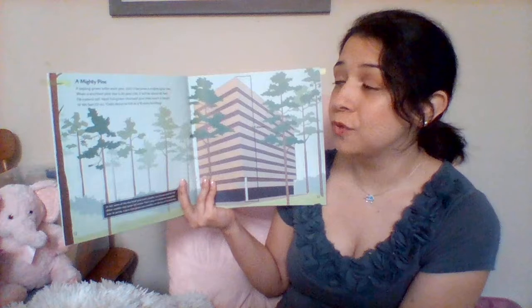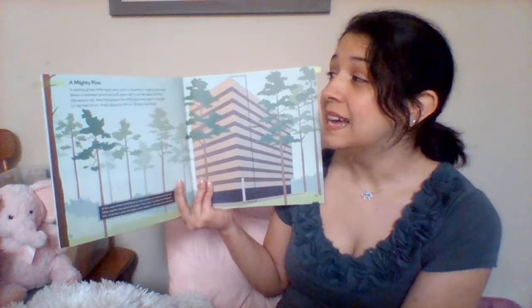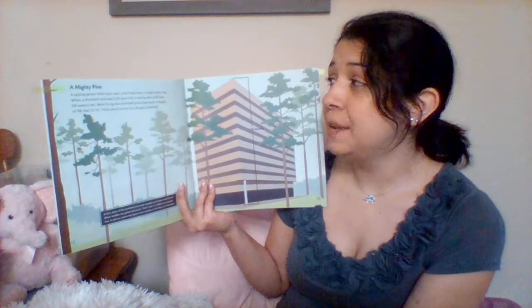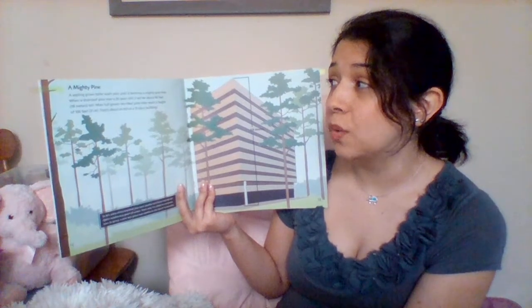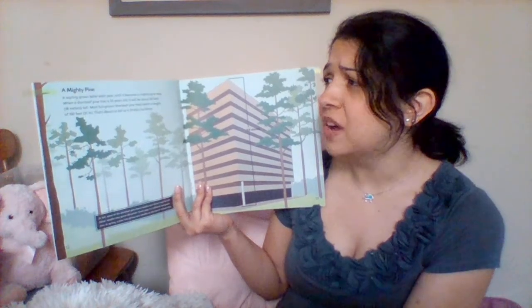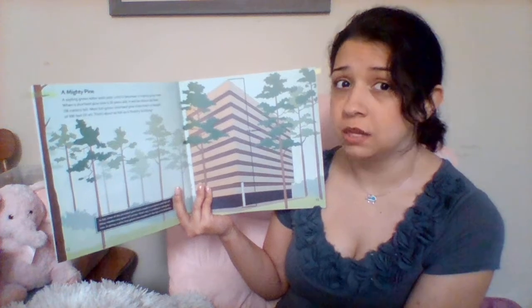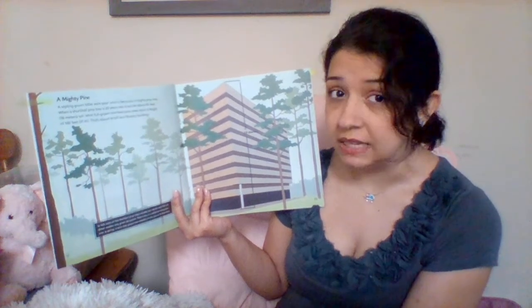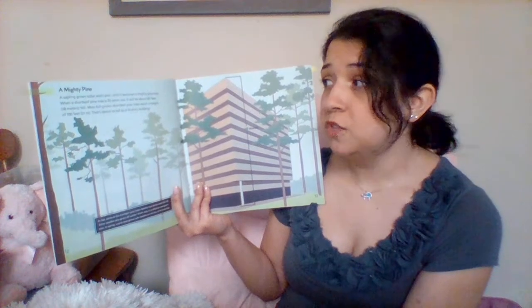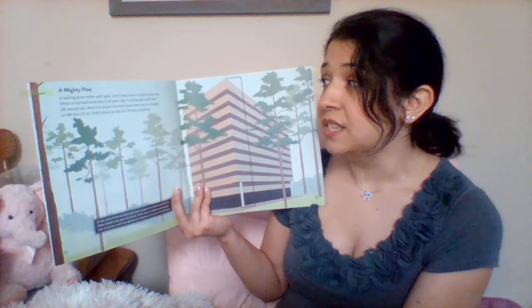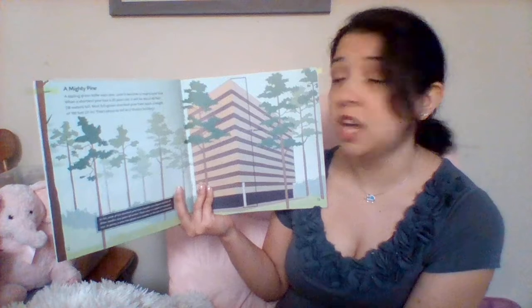A sapling grows taller each year until it becomes a mighty pine tree. When a short-leaf pine tree is 20 years old, it will be about 60 feet tall. That's really tall. Most full-grown short-leaf pine trees reach a height of 100 feet.